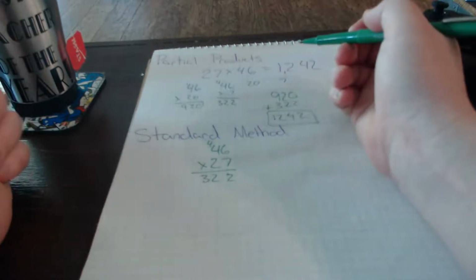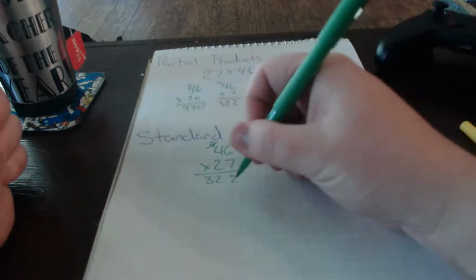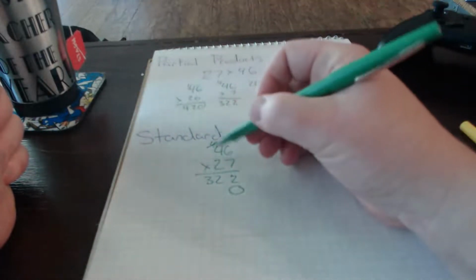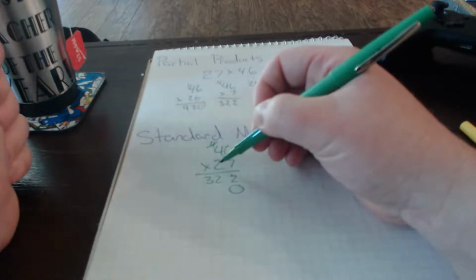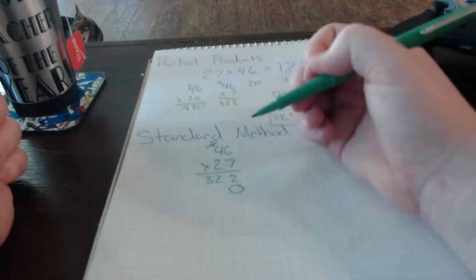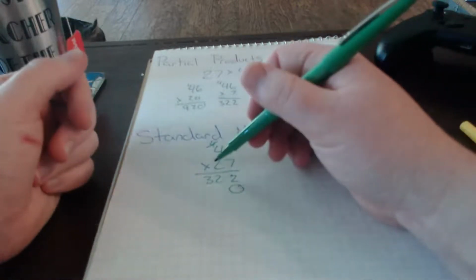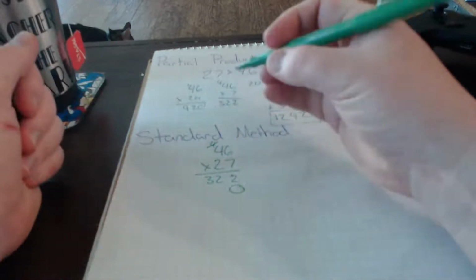Look at that. Same numbers as we had up there. Next up, we can cross off that 4 because we already used it. We're going to add a 0 down here because now we're multiplying by a 2 in the tens place. Because it's in the tens place, we're actually multiplying by 20, not by 2. So we use that 0 as a placeholder.